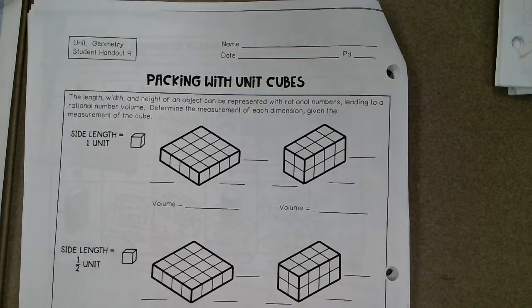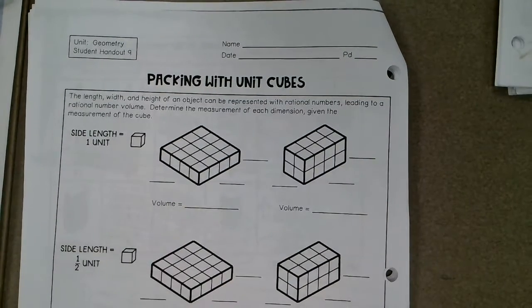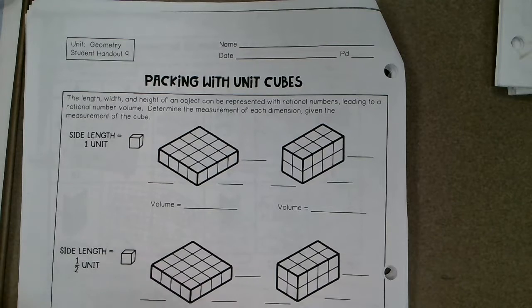All right, welcome back. Just got done eating lunch myself here. It's actually Thursday, the 18th. I'm going to hit this one out and maybe do one more, but we're packing with units. It's more volume, and if you were successful in lesson 8, you should be okay with lesson 9.